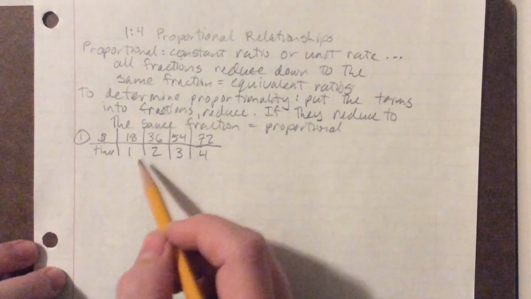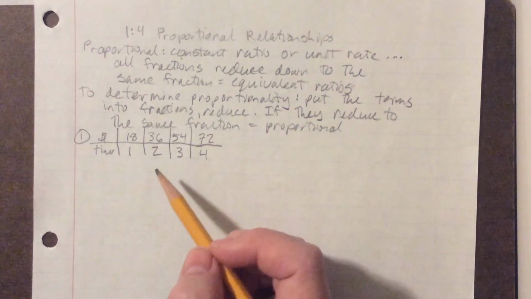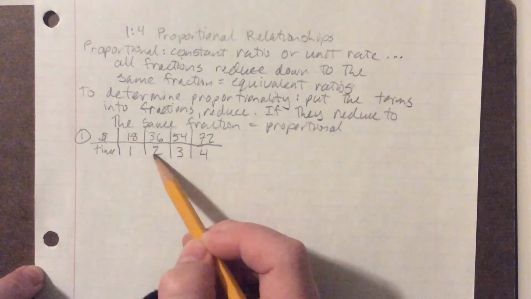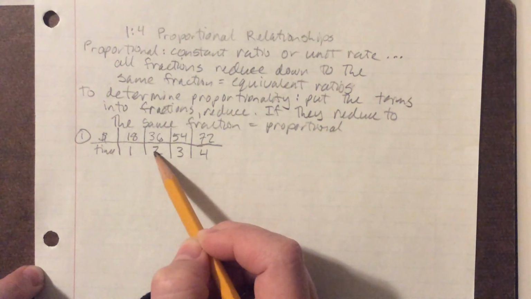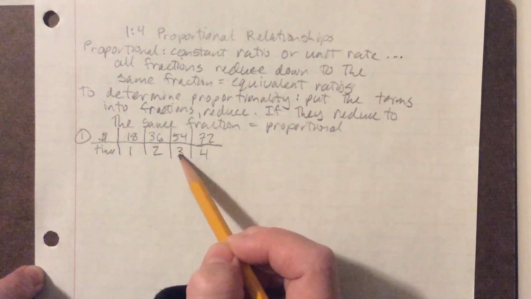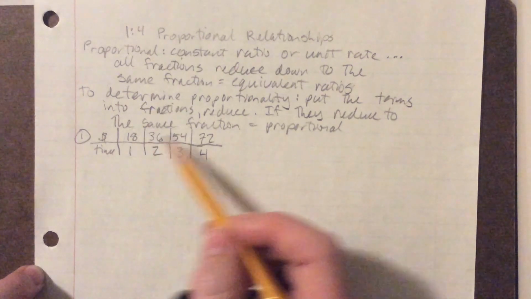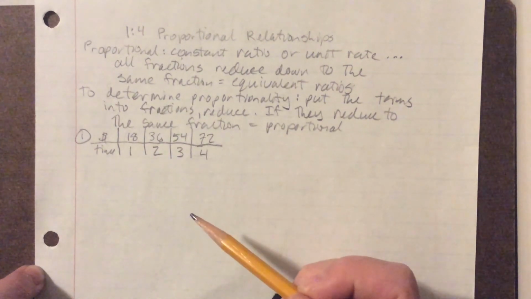So we can look at each one of these as a fraction and reduce them down. If we divide the top and the bottom here by 2, do we get 18 over 1? And we do. If we divide the top and the bottom here by 3, do we get 18 over 1? We do. So on and so forth.